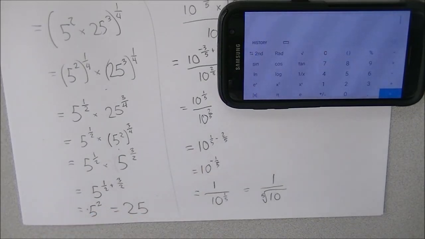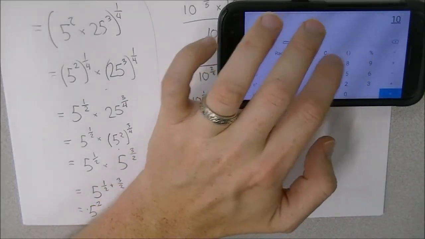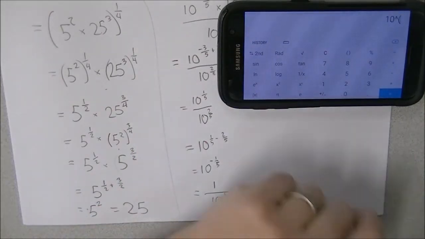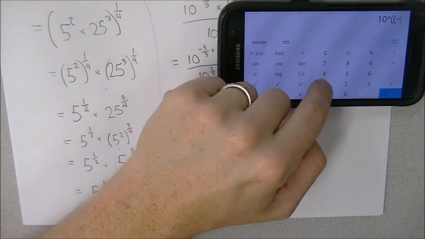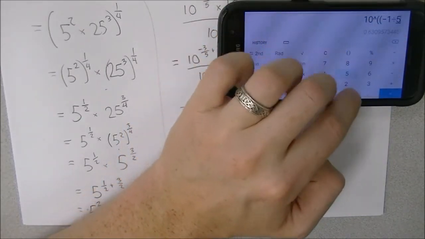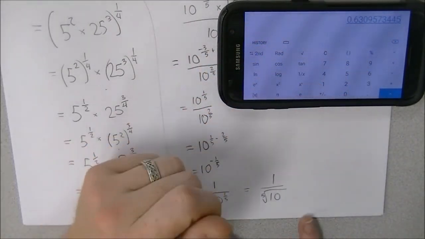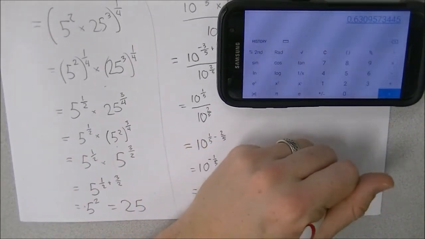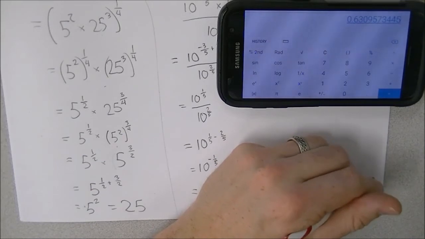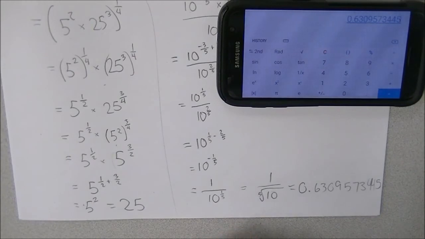That sounds like it would be an easy thing to do in a calculator, so let's try it. 10, and I'm going to press the exponent button, and I want negative 1 divided by 5. And my brackets. Okay, and so this gives me 0.6309573445, depending upon how many significant digits we want. There we go. We have an answer.